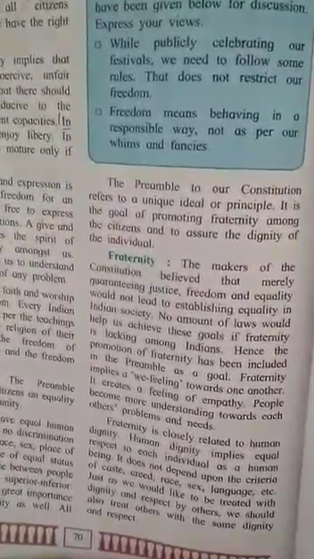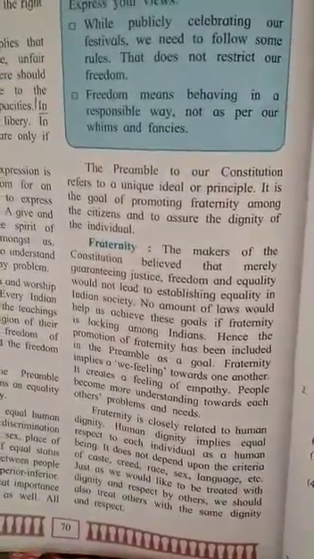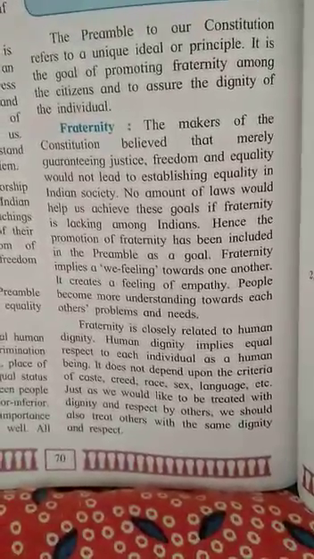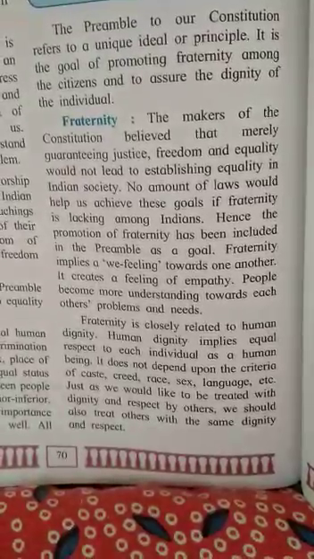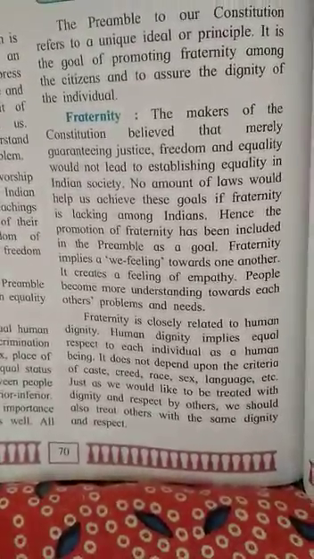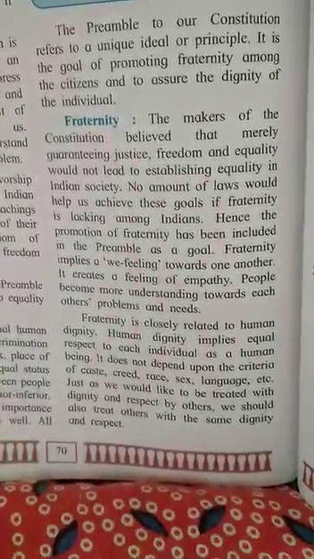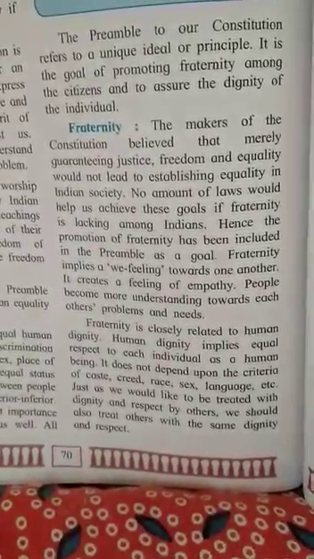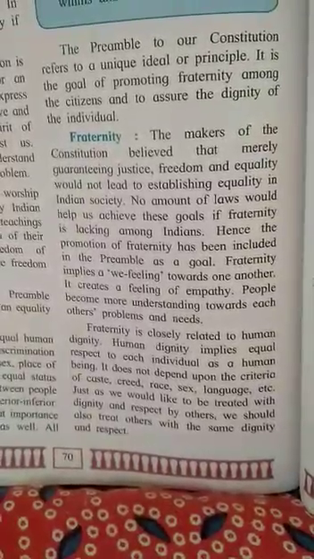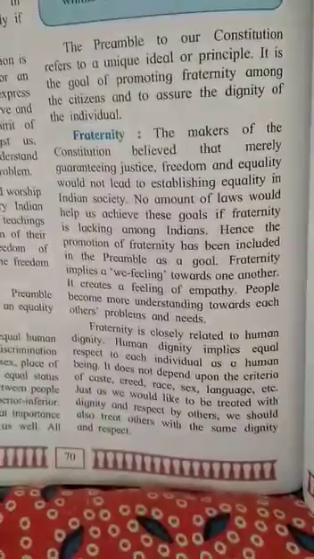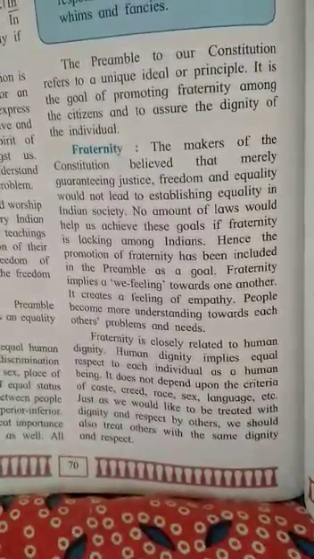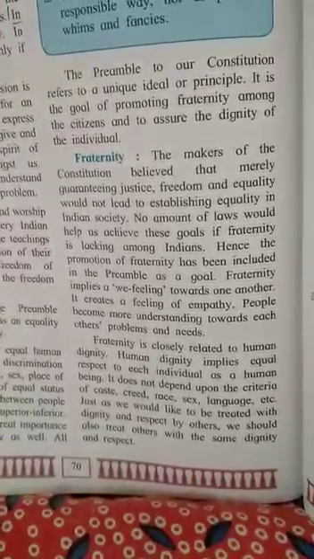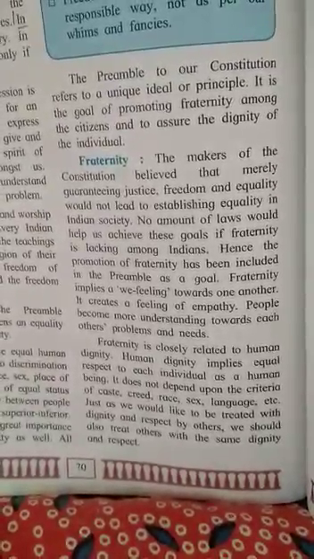Let's see fraternity. The makers of the constitution believed that merely guaranteeing justice, freedom and equality would not lead to establishing equality in Indian society. These are not enough. No amount of laws would help to achieve these goals if fraternity is lacking among Indians. Hence, the promotion of fraternity has been included in the preamble as a goal. Fraternity implies a feeling of 'we' towards one another.